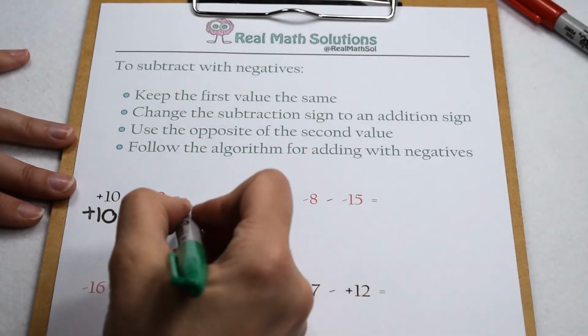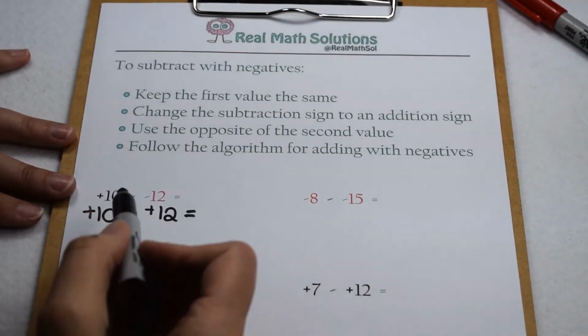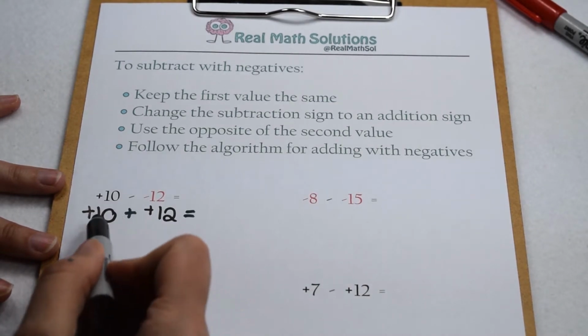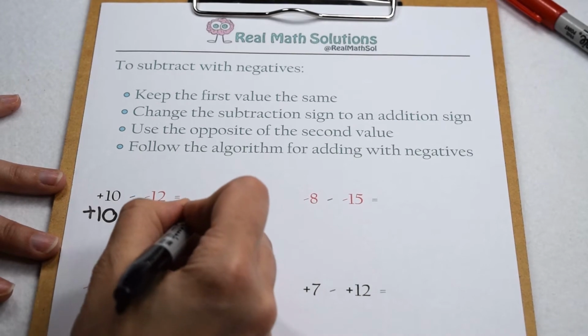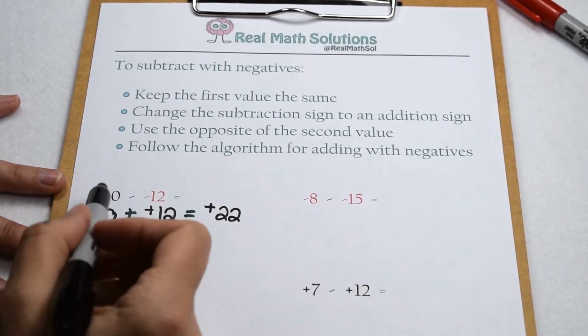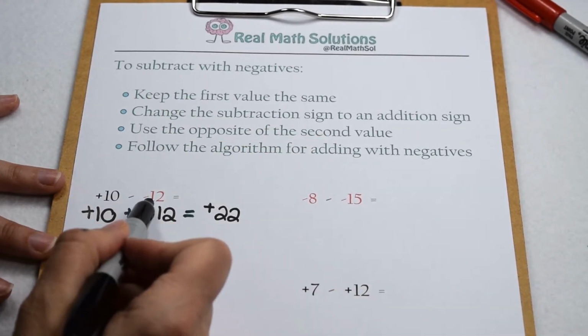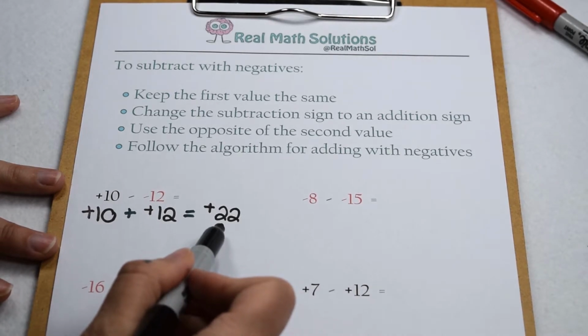And now I can follow my rule for adding with negatives. Since my signs match, I'm going to add like normal. So 10 plus 12 gives me 22. Since both my values are positive, my sum is also going to be positive. Positive 10 minus negative 12 is going to give me the solution of positive 22.